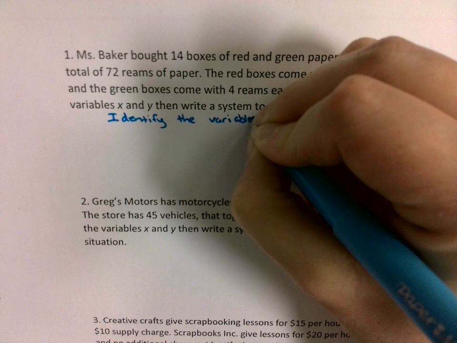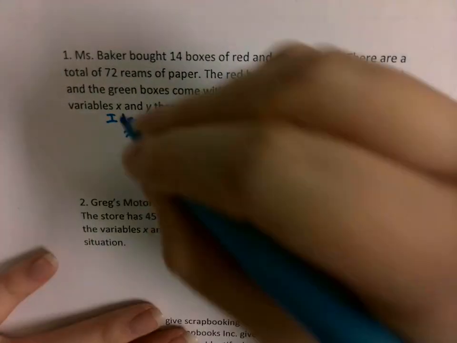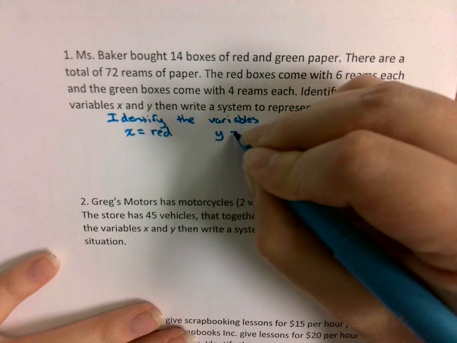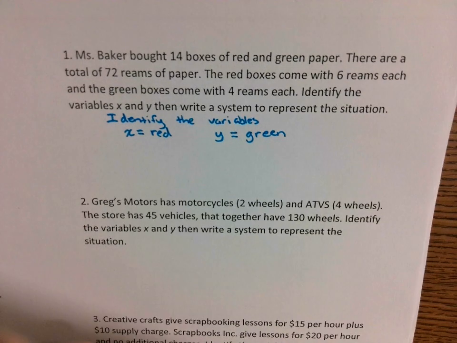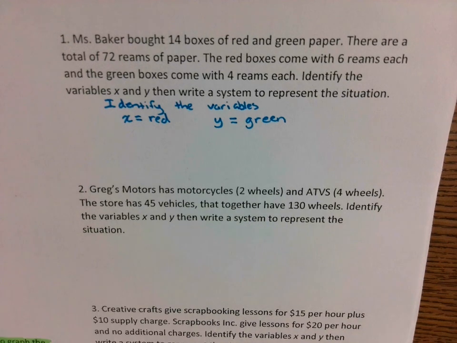So I'm going to go ahead and let X equal red, and I'm going to let Y equal green. I'm going to let X stand for red, and Y is going to stand for green. Okay, now the first thing I'm going to do is go ahead and identify the first statement that they gave to me here.